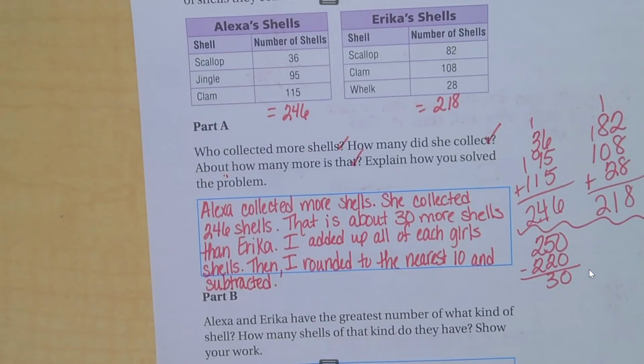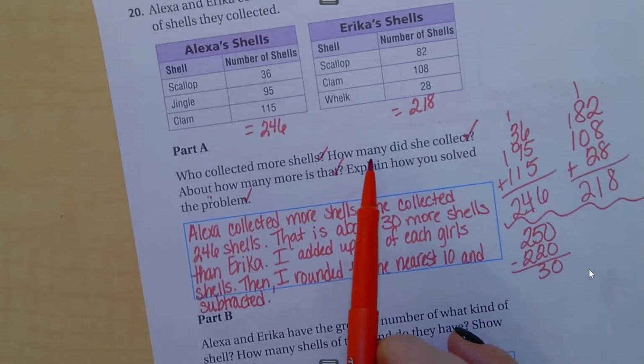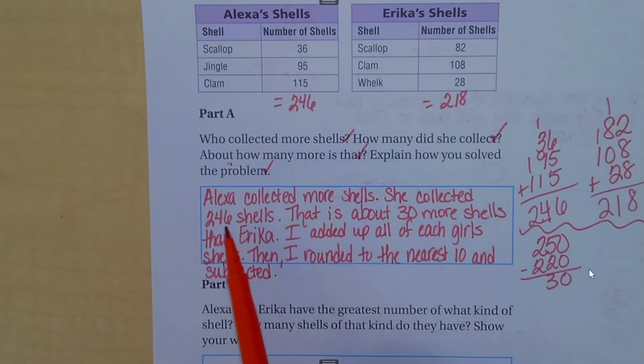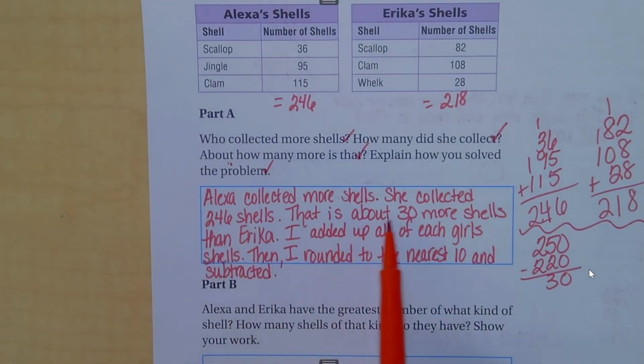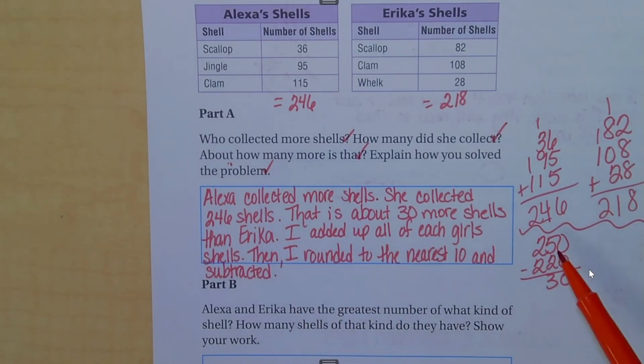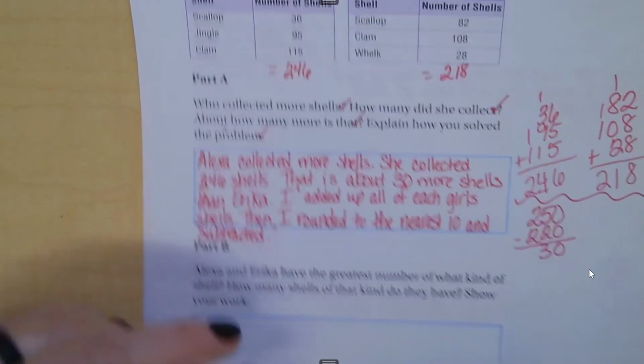Boom. So we've answered all 4 of their questions that were inside of this question. Alexa collected more shells. She collected 246 shells. That is about 30 more shells than Erica. I added up all of each girl's shells. Boom, boom, right here. Then I rounded to the nearest 10. Boom, boom, and subtracted. Boom, boom. So it's not that this problem was super hard. It was just there were many different steps, and we had to work carefully to make sure we did them all correctly.